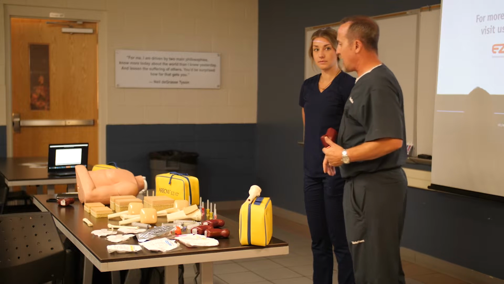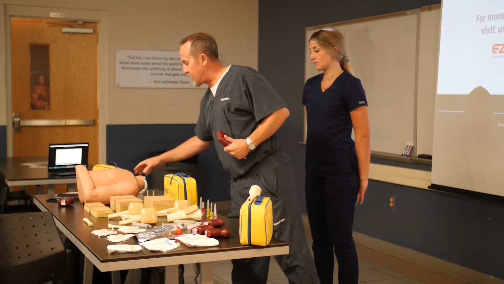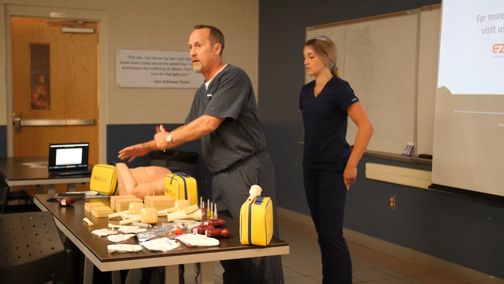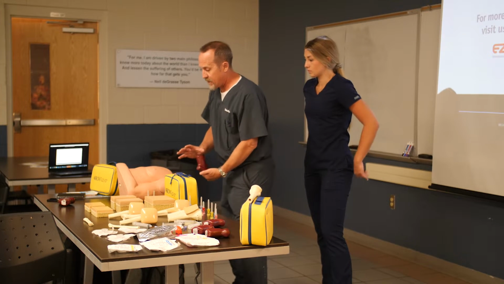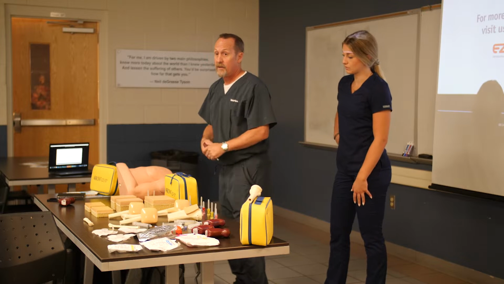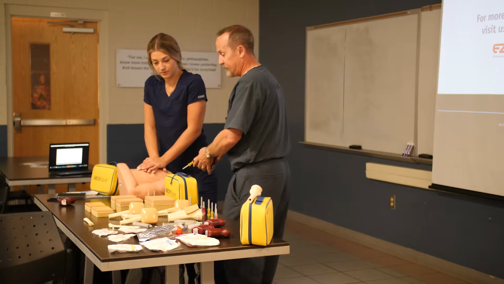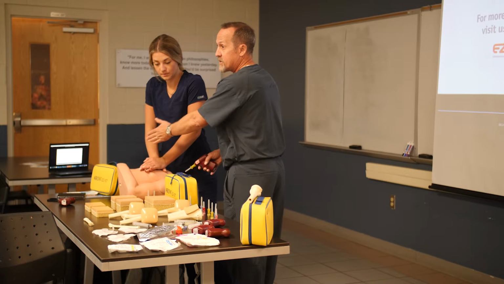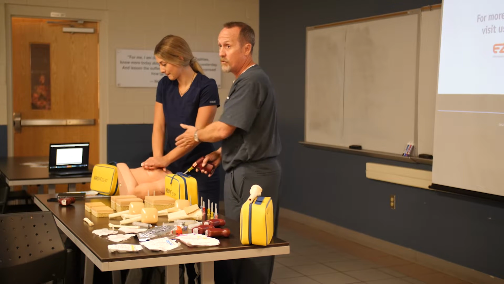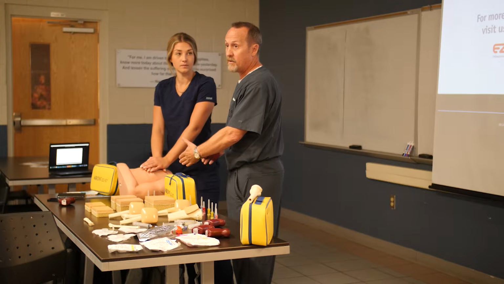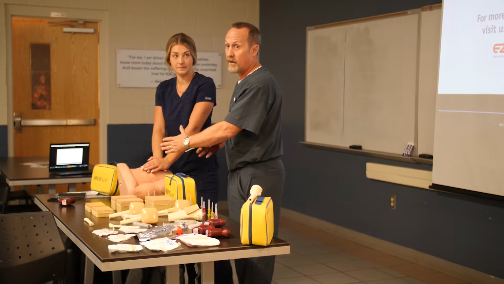Now, just to show you guys what that means: if we're in a code case and you've got somebody over here doing compressions or hooking up a Lucas or whatever, and somebody up here managing airway, what we can do is approach the patient at a 45-degree angle. We've already established our line of trajectory, so we know we're in the right spot, but I'm kind of in no man's land right here. There's nobody here, and I'm not gonna interrupt anybody that's working on that patient.